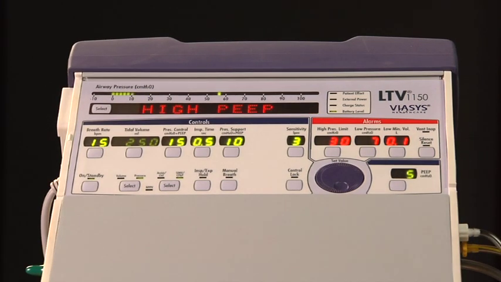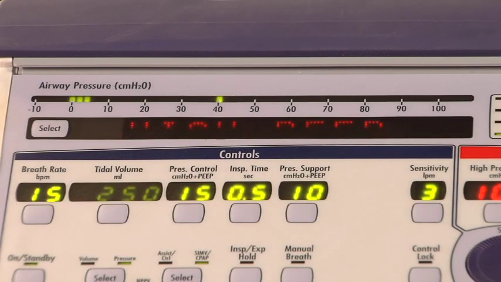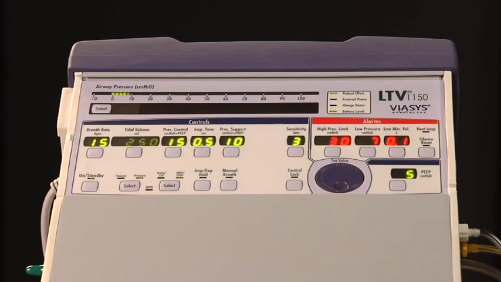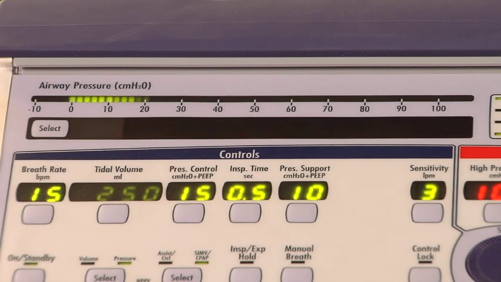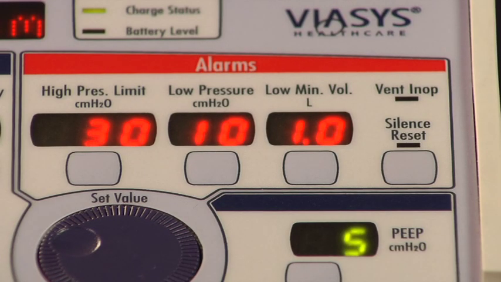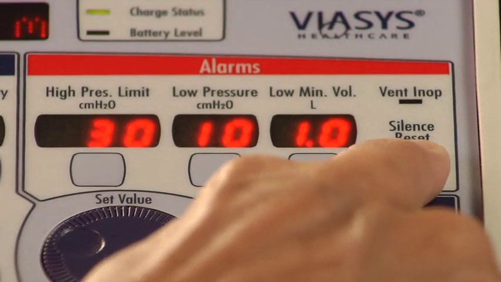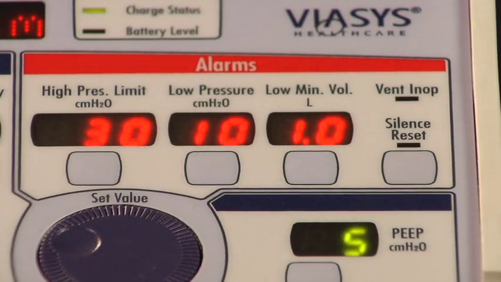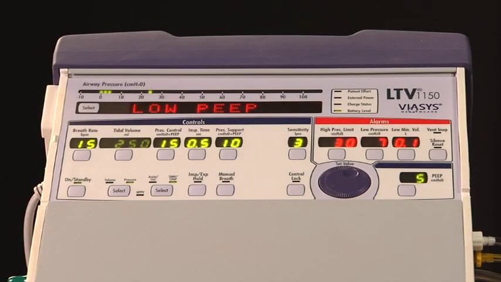The high PEEP alarm occurs when the patient circuit positive end expiratory pressure, PEEP, exceeds the high PEEP alarm setting. The high PEEP message is flashed in the display window and the audible alarm is sounded. To reset the high PEEP alarm, push the silence reset button once to silence the audible alarm and twice to reset the alarm.